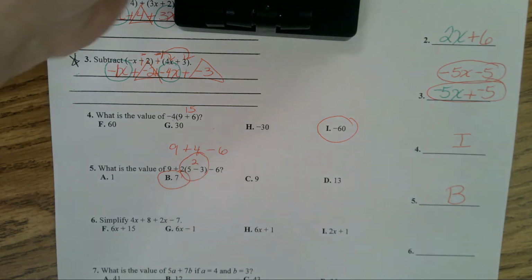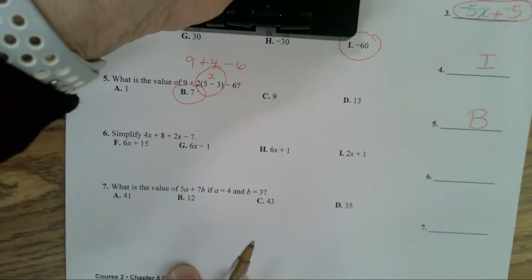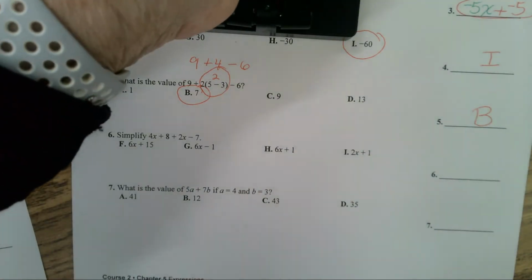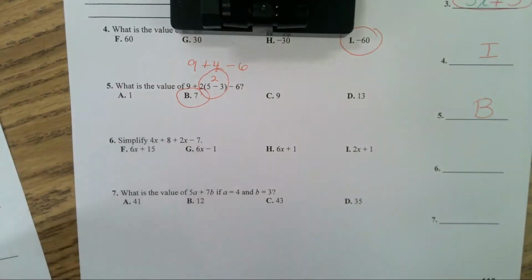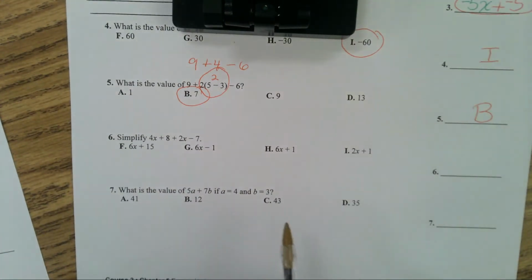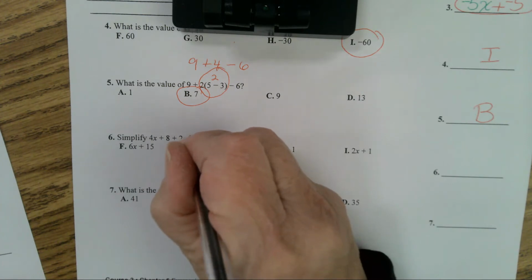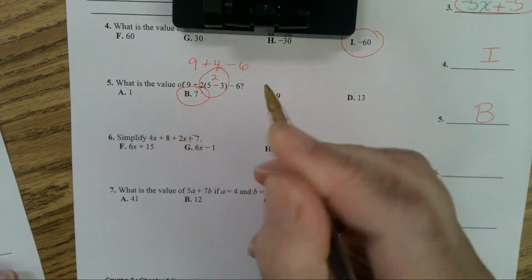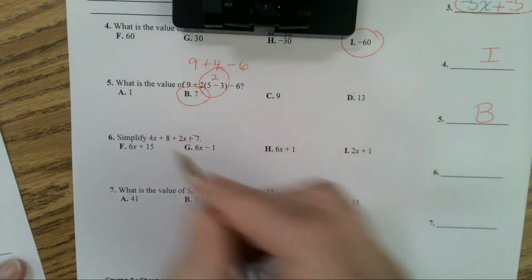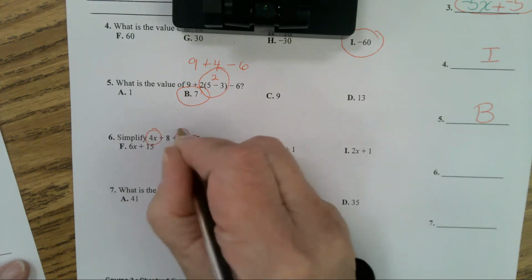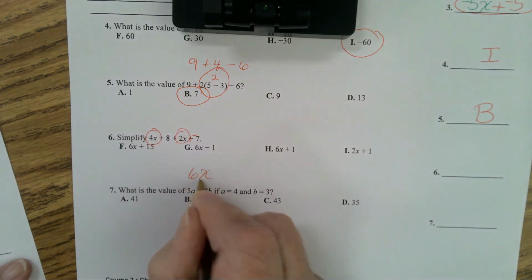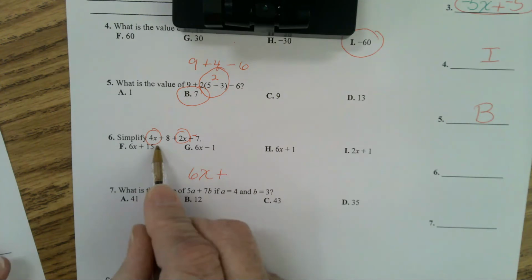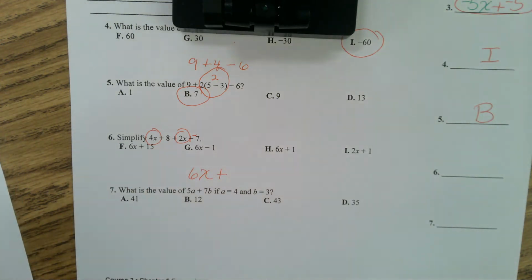Let's look at number 6. We are simplifying this expression. Here you have 4x plus 8 plus 2x minus 7. Remove the subtraction sign, add the opposite. Now let's combine our like terms. 4x plus 2x is 6x. And 8 plus negative 7 are constants.